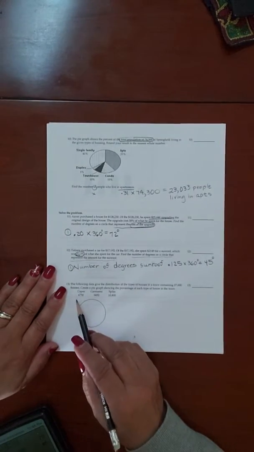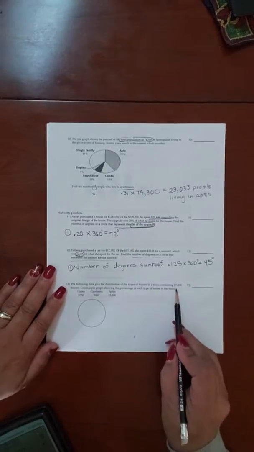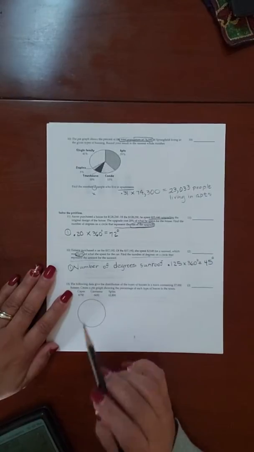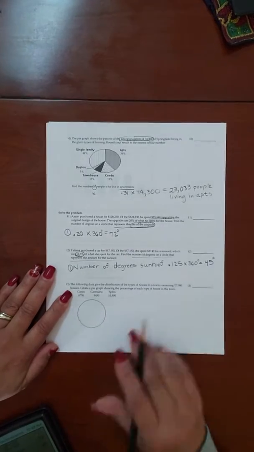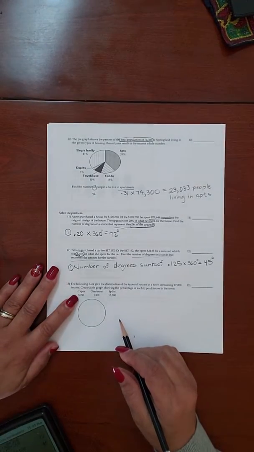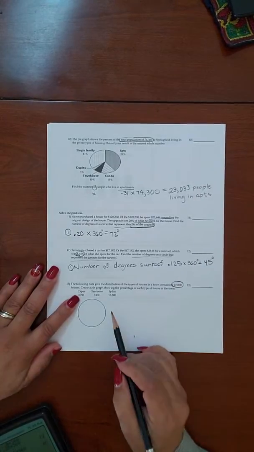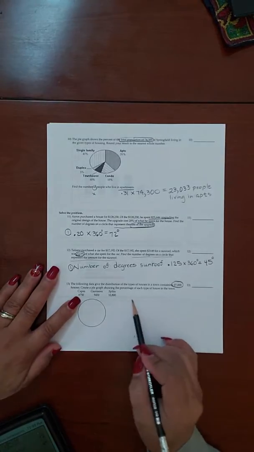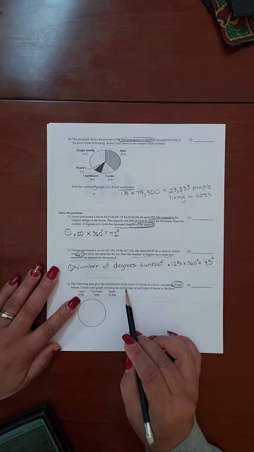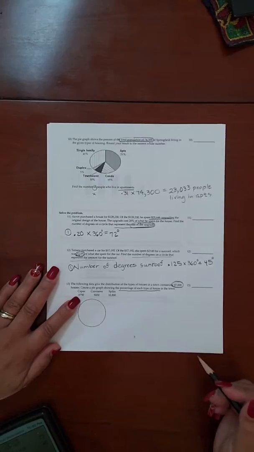Number 13, following data gives the distribution for the types of houses in a town containing 27,000 houses. Create a pie graph showing the percentage of each type of house in the town. Now this has quite a few steps because they haven't done a lot of it for you. So the first thing you're going to want to know is what is the number that's going to help me create each and every percentage here. And if you're going to find a pie graph showing, you just have to show the percentage of each type of house. They haven't really asked you about degrees or anything like that.